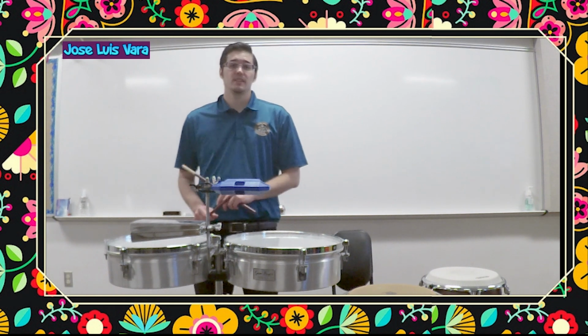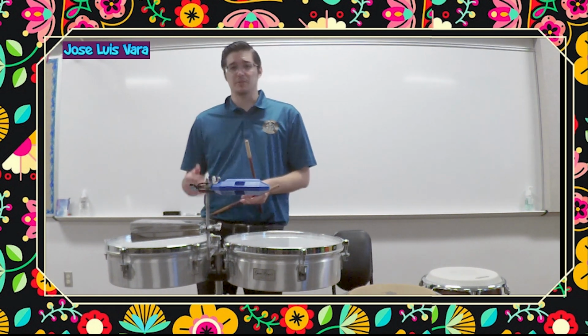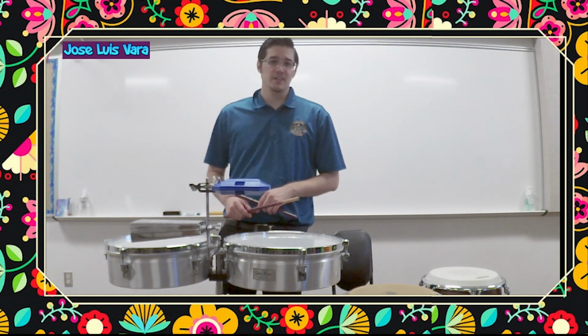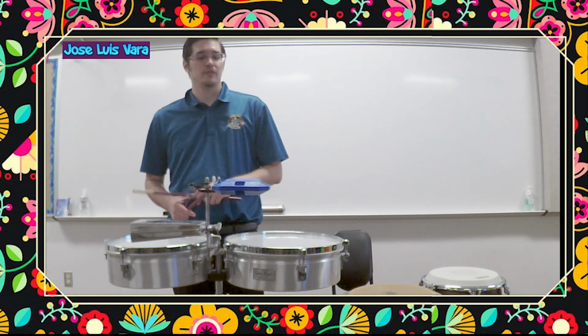All right. The other pattern that is very common to timbales is the mambo bell pattern. Here it is in 2/3.